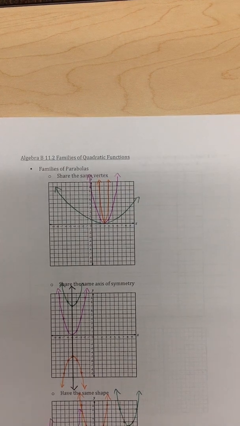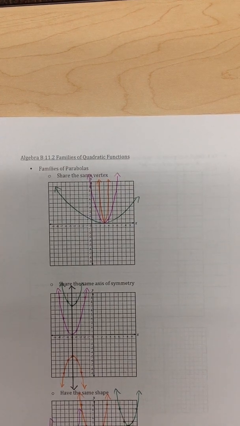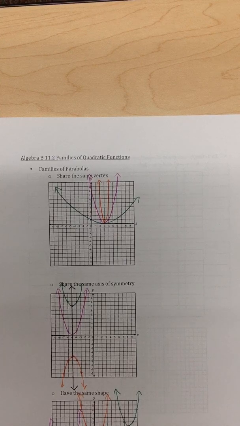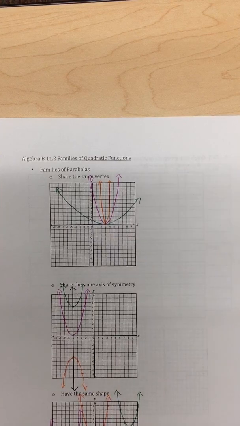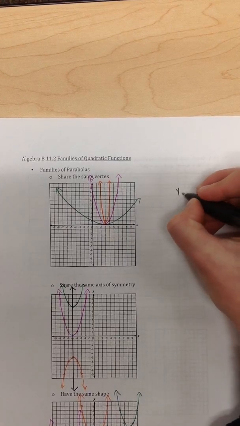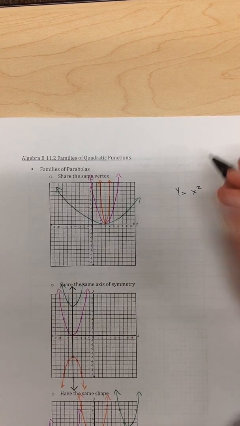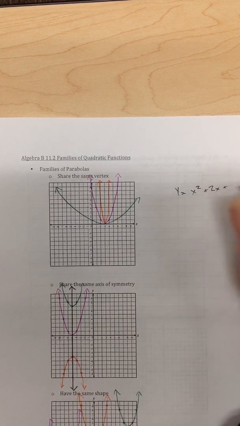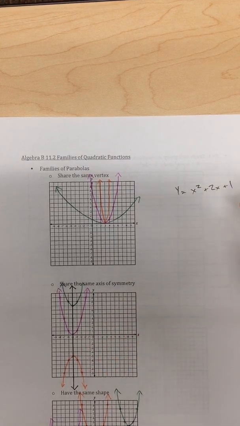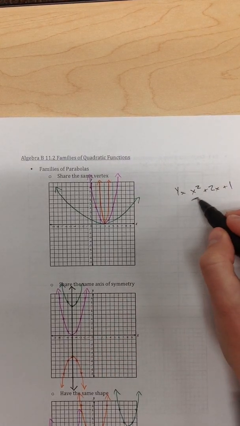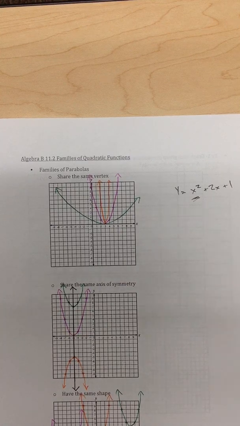This is section 11.2, families of quadratic functions. Okay, so last section we were talking about parabolas, which are basically our U-shaped graphs here, and we know that those have to be of the form y equals x squared. We know we can have some other stuff there, like plus 2x or plus 1, but the important thing is we're working with x to the power of 2. So y equals x to the power of 2 is kind of our base and what we build off of. So what we're going to talk about is families of quadratic functions.